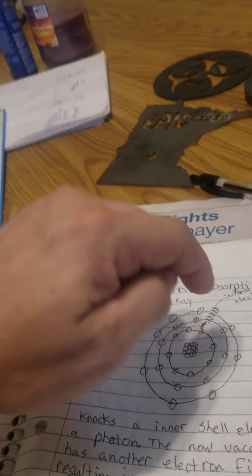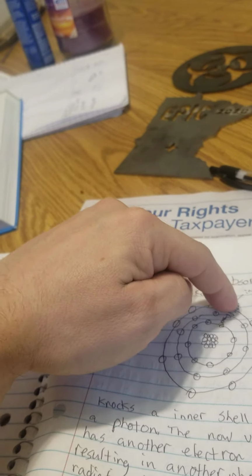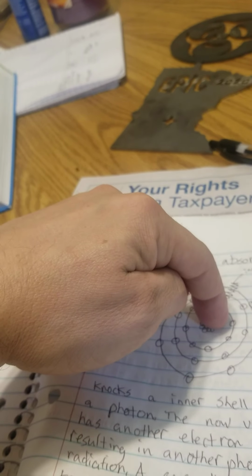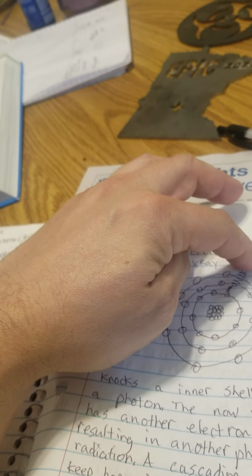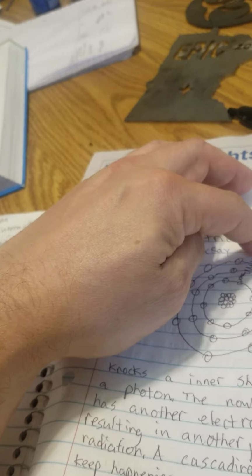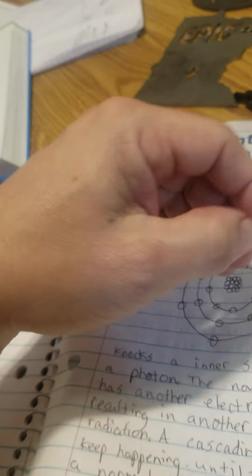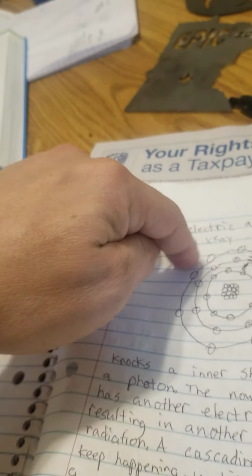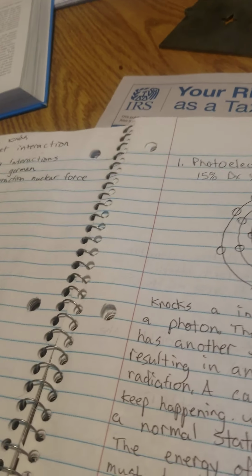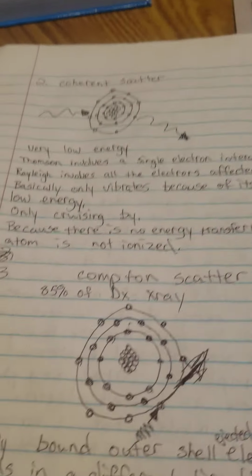But in order for photoelectric to happen, the energy of the beam itself must be higher than the binding shell energy. It's the force that's keeping it within the shell itself. Say this is a 30 keV beam, and this is a 31 keV shell. It's not going to do anything. It's too low. However, if it's 31 or more, then it's going to knock that one out, and we're going to have some photons made.